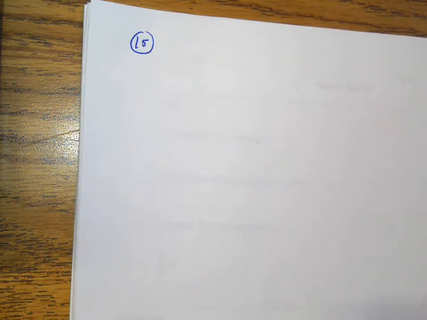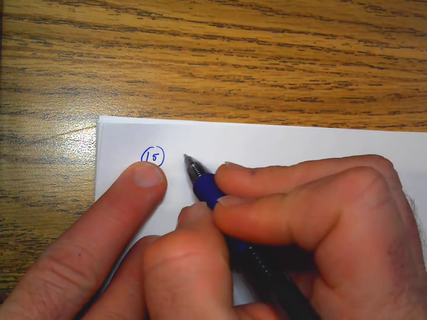Let's see. A few more problems. 15. Now these problems say same. Okay, so these next couple are still the same kind of problem as before. So this one's kind of interesting looking.